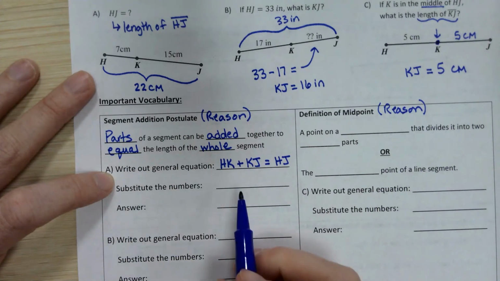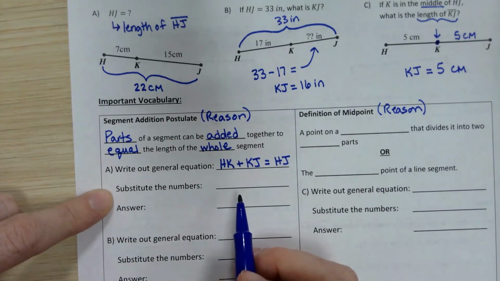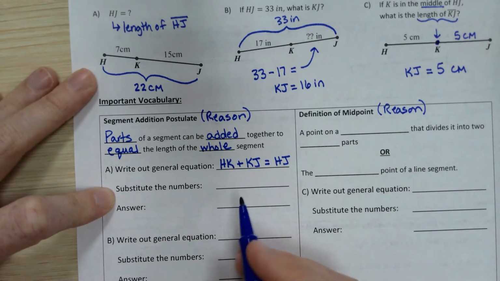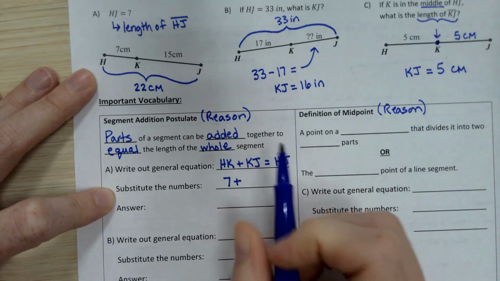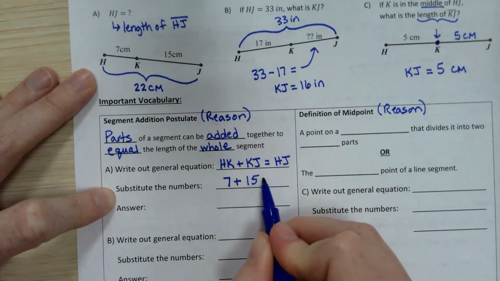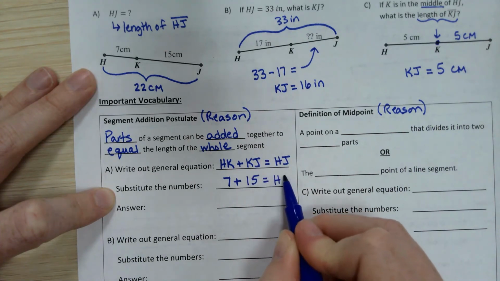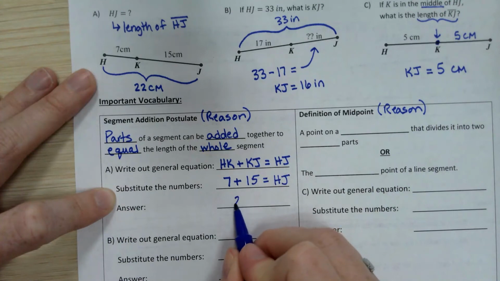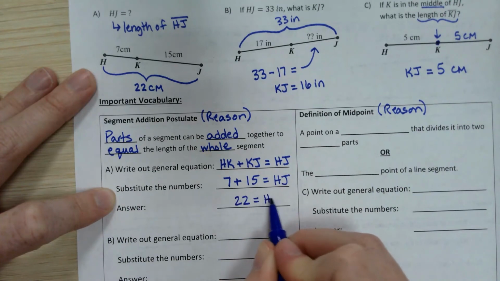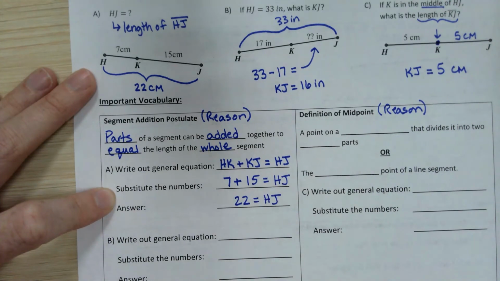Then to solve, we can substitute in the values that they give us. So HK up here is equal to 7 centimeters. KJ in the diagram was equal to 15 centimeters, and we did not know HJ at the beginning, so there wouldn't be anything to substitute there. 7 plus 15 then is equal to 22, and that gives us our answer for HJ.